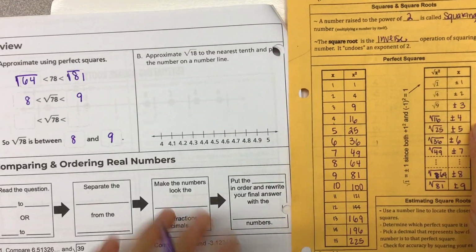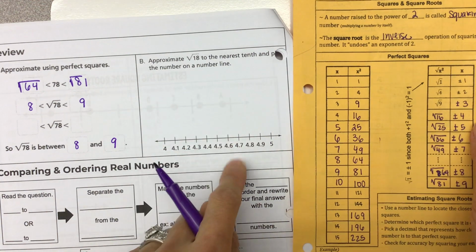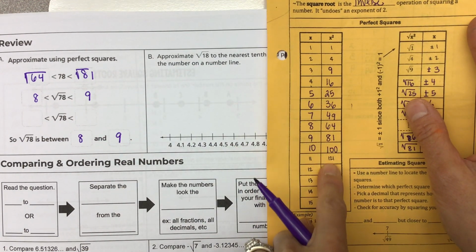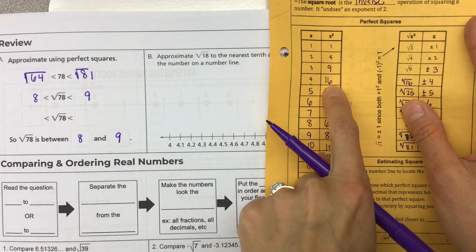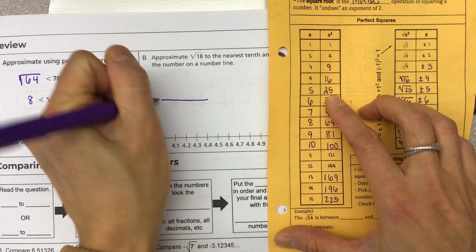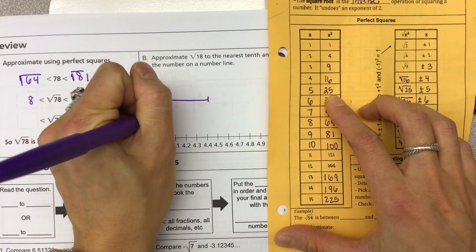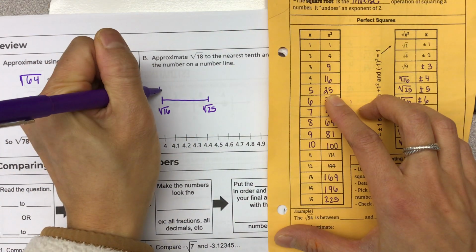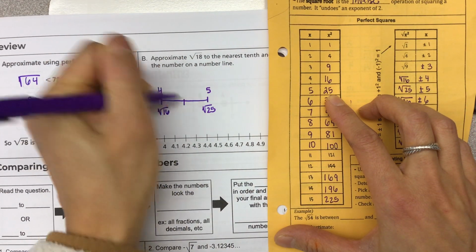Okay, we're going to approximate square root of 18 to the nearest tenth and then put it on the number line. So first, find the square root of 18. It's going to be between 16 and 25. So I'm going to first draw my own number line. Square root of 16, square root of 25. And then I put the whole numbers on top, 4 and 5. Chop it in the middle, 4.5.